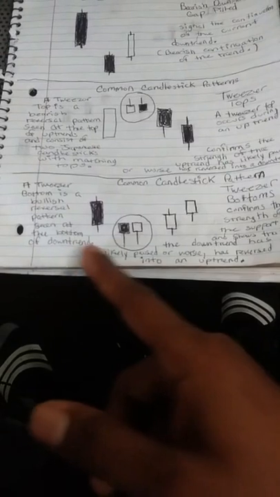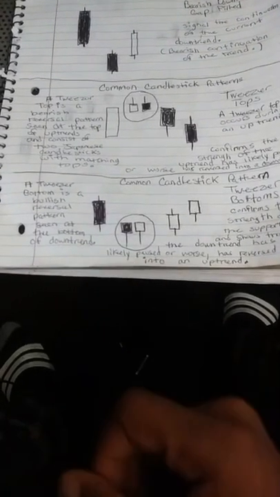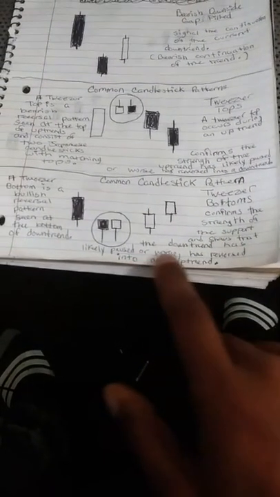Same thing with the other common candlestick pattern, the tweezer bottom. Tweezer bottom is a bullish reversal pattern, meaning it wants to go up. You can see it's formed at the bottom of a downtrend. Tweezer bottom confirms the strength of the support and shows that the downtrend has likely paused or worse, has reversed into an uptrend.